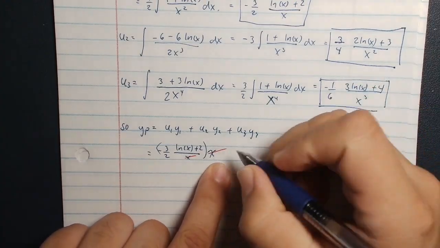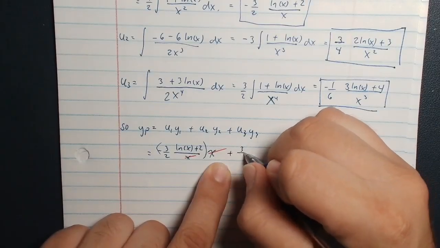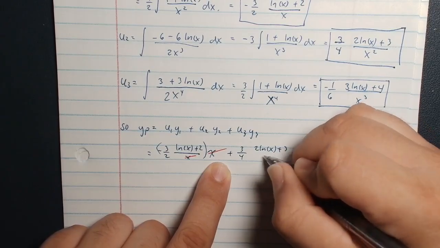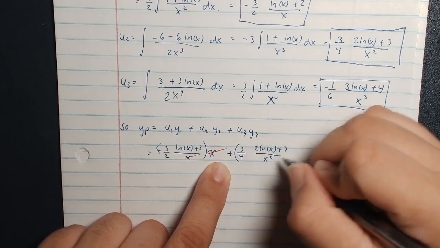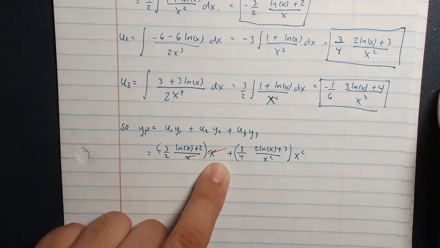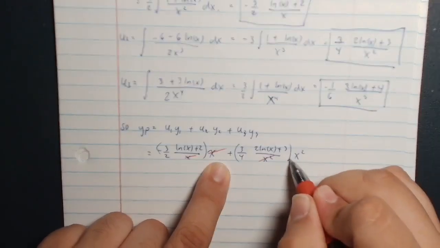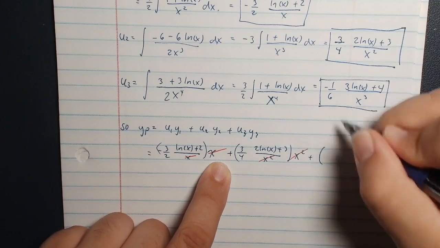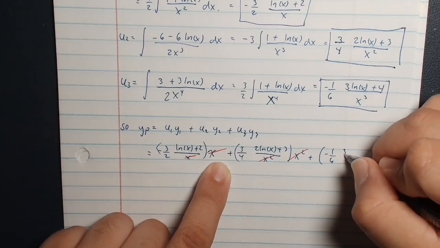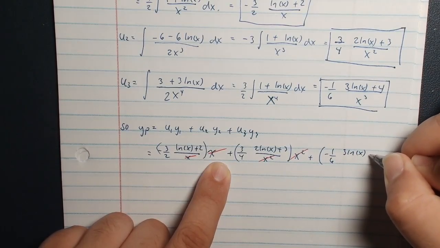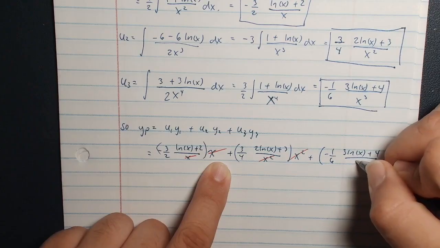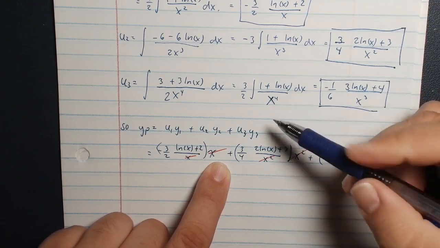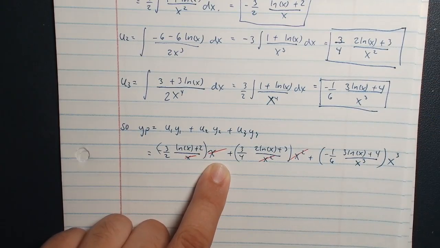And then our u2, that's going to be 3/4 times 2 natural log of x plus 3 over x squared. And that one also cancels, x squared. That's nice. And then plus negative 1/6 times 3 natural log of x plus 4 over x to the third, multiplied by our y3, which is x to the third for this problem.